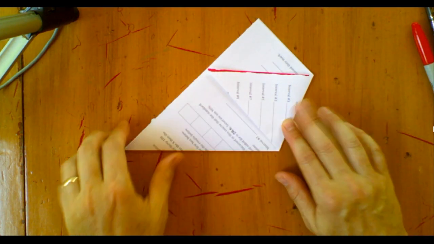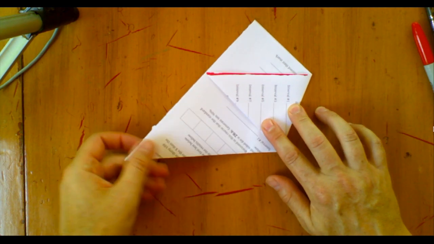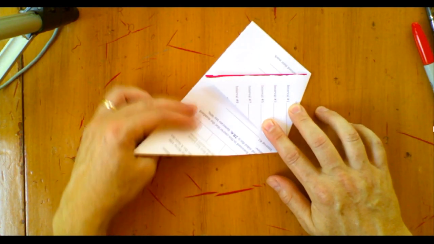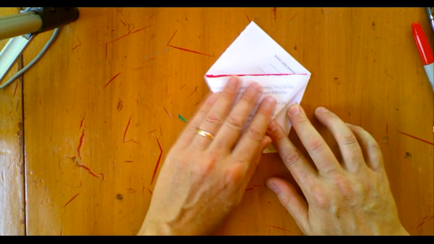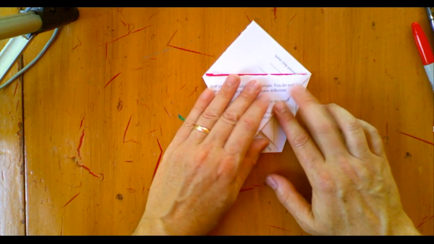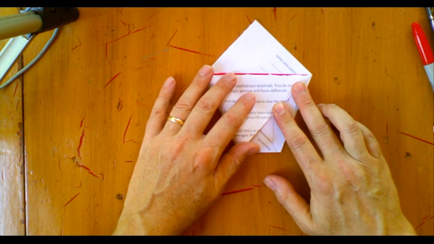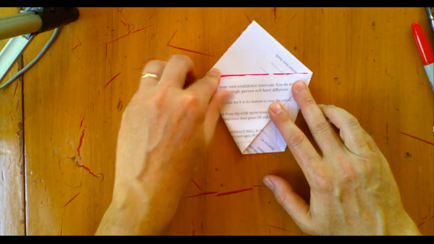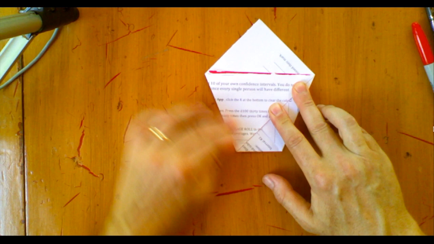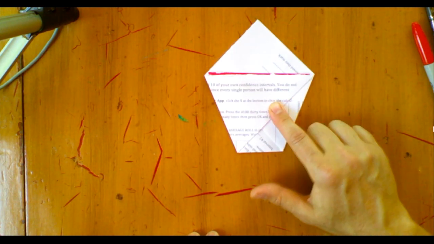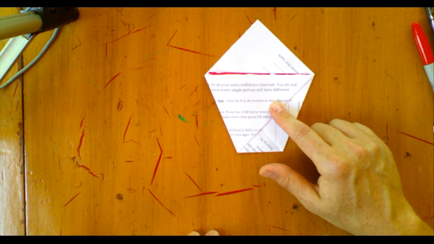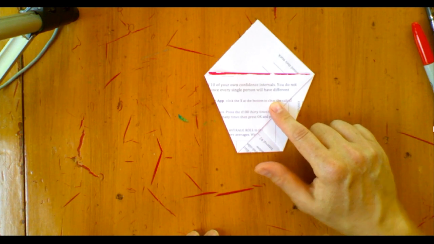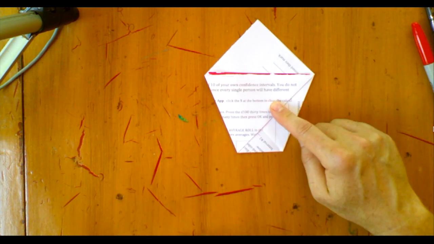And now the next part's easy. We're going to take the same piece that we just folded, but on the other side, and also fold it across so that it does exactly the same thing as before. All right, so we've started with a rectangle. We turned it into a square. We turned it into an isosceles right triangle. And now we have another shape.